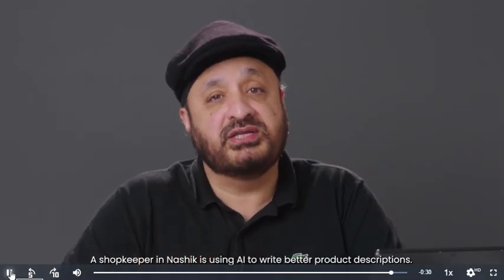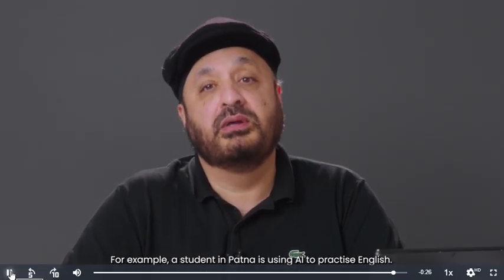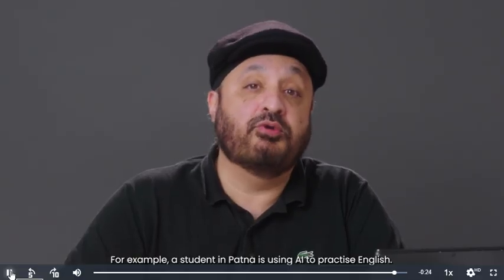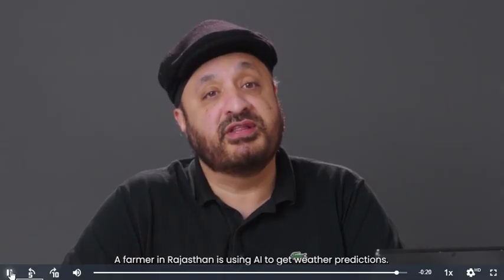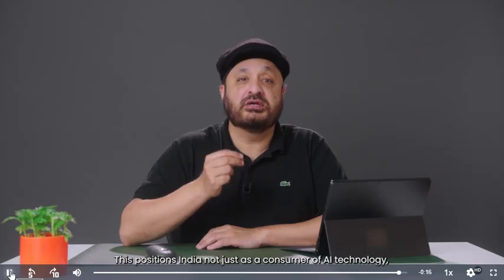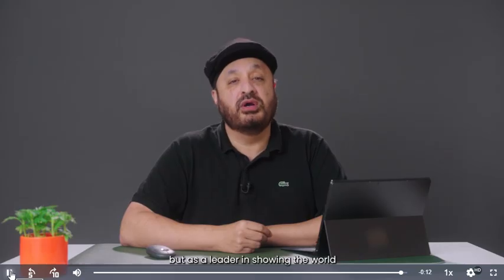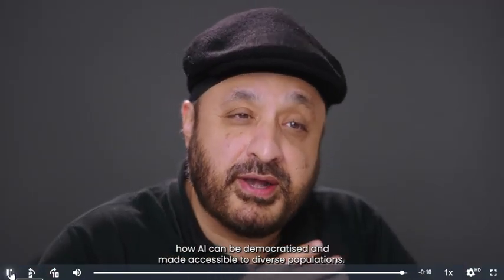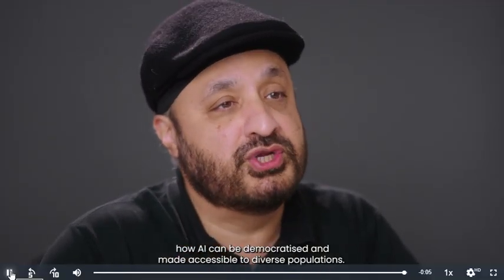A shopkeeper in Nasik is using AI to write better product descriptions, for example. A student in Patna is using AI to practice English. A farmer in Rajasthan is using AI to get weather predictions. This positions India not just as a consumer of AI technology, but as a leader in showing the world how AI can be democratized and made accessible to diverse populations.